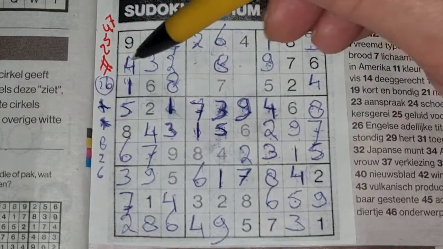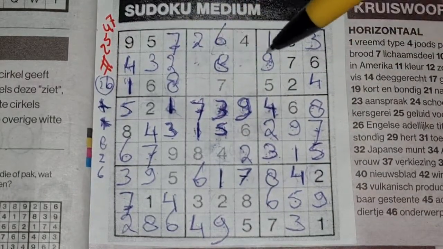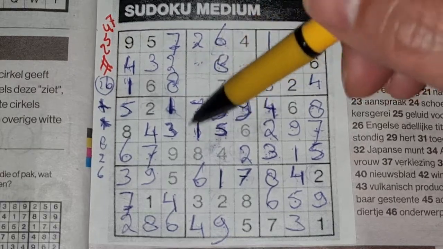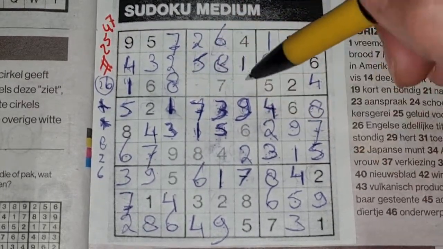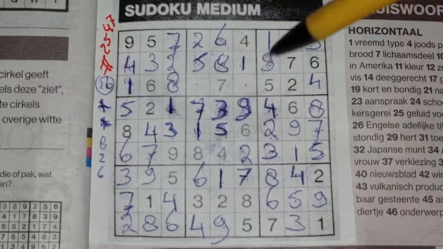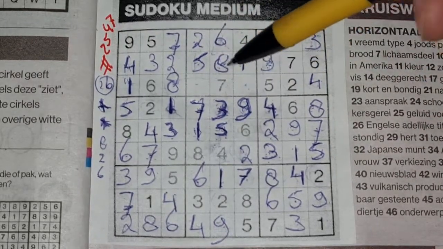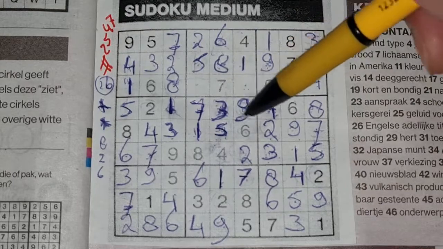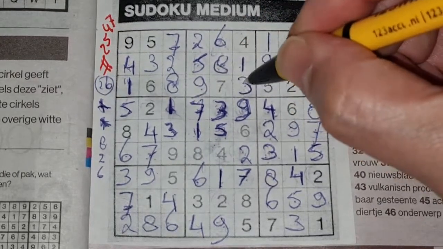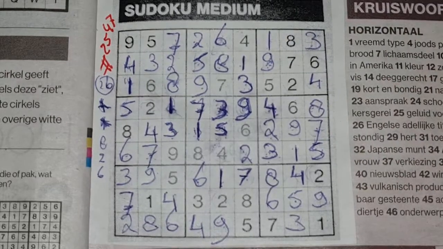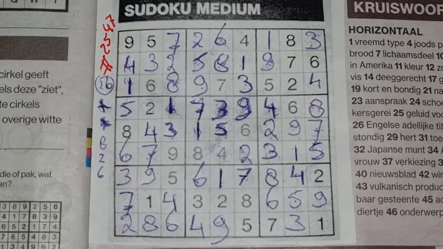2 numbers left in this row for the numbers 1 and 5. We have a 1 here, no 1 there. 1 should be here, and a 5 goes there. 2 numbers left. The final 2 numbers of this big square for the numbers 9 and 3. We have a 9 here, no 9 there. 9 should be here, and the 3 goes there. Finish in 13 minutes. All right.